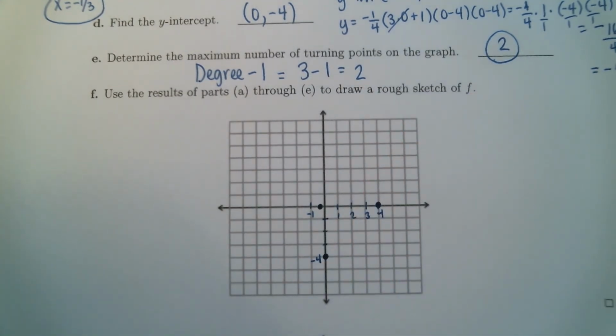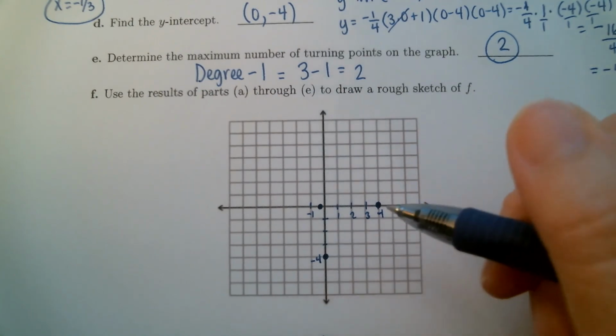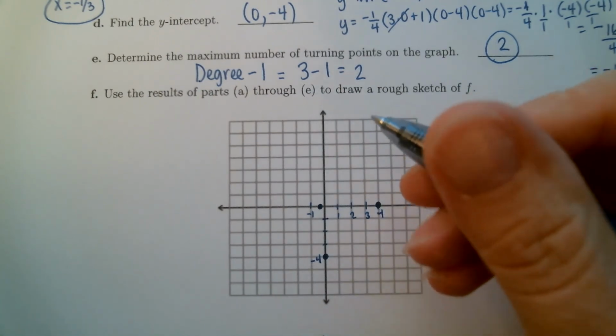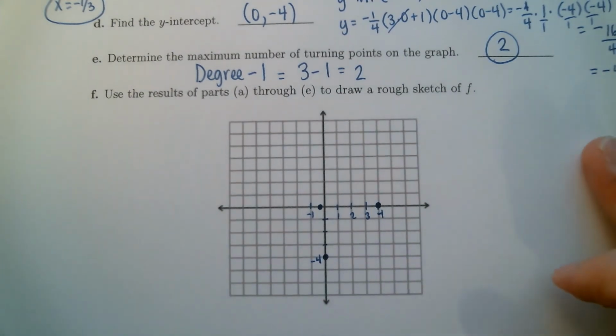And the graph has to go through these points. It has to exhibit the correct behavior at each x-intercept, and it has to have the correct end behavior. So what we can do here is start connecting the dots, okay? Before we do that, remember what the end behavior is going to do.